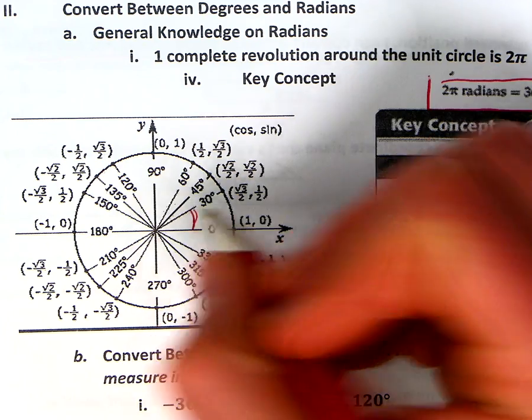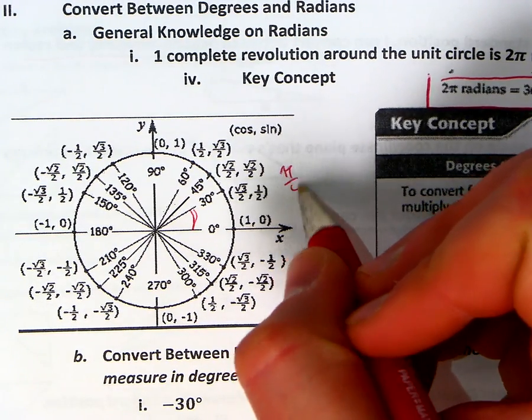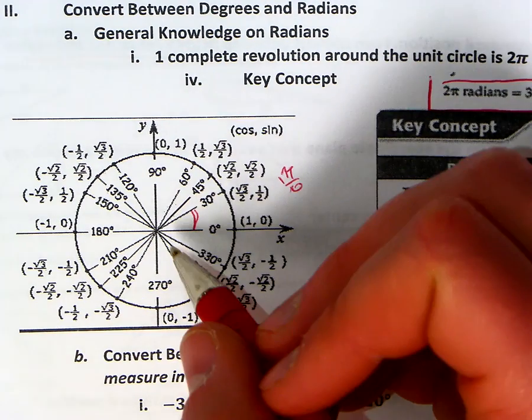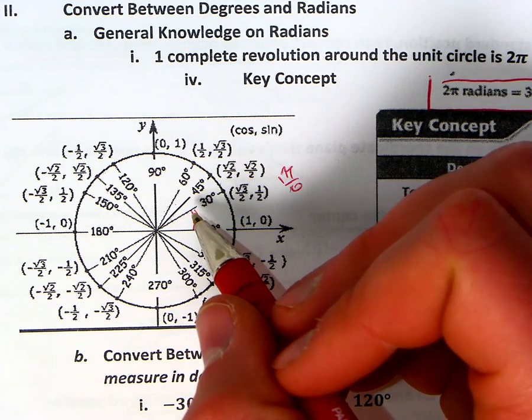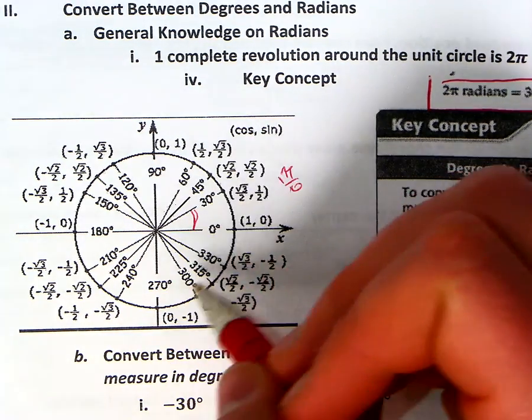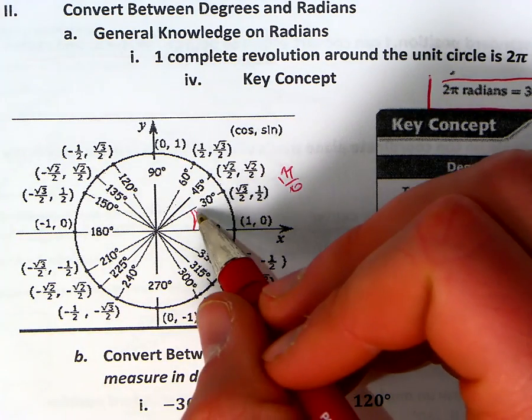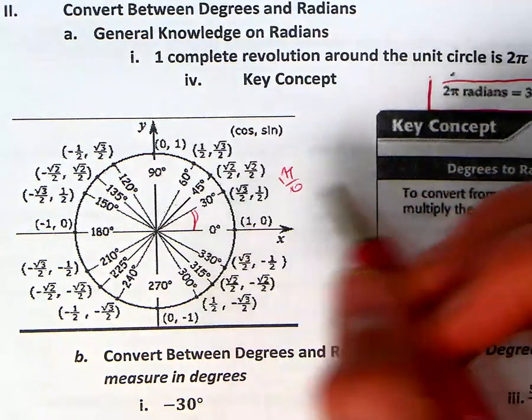And basically a radian, like this right here, is 1/6. So 30 degrees is 1/6. It's just pi over 6 because it's 1/6. So you did 1/6 of a rotation for 180. Now for the entire circle, it's 1/12, because you go 30, 30, 30, 30, 30, 30, 30.